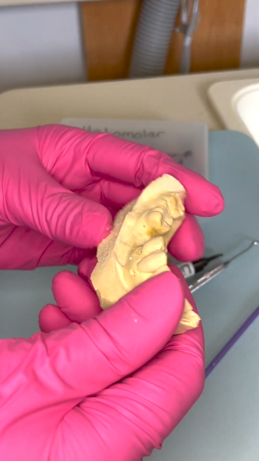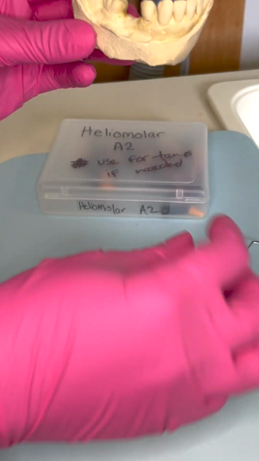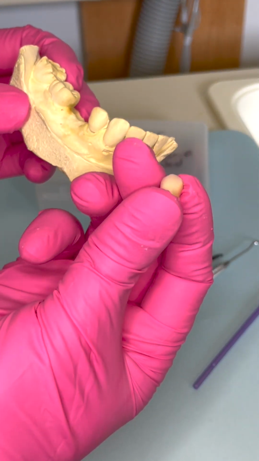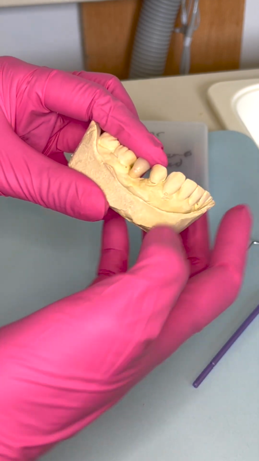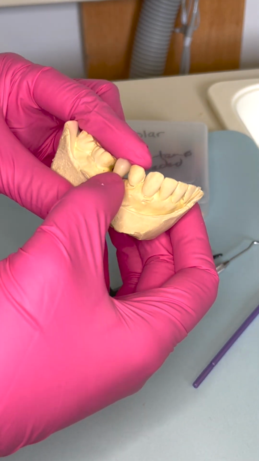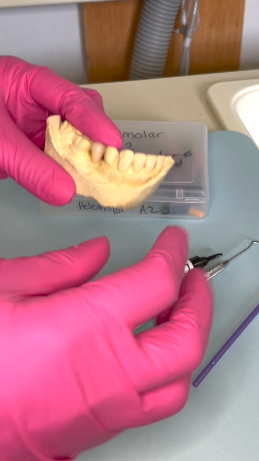To start, you have here your model with the missing tooth. And what I actually went and looked for is a spare denture tooth. And usually every dental office will have a spare one because anytime you do a denture or partial, the lab will send you the extra teeth from the set.